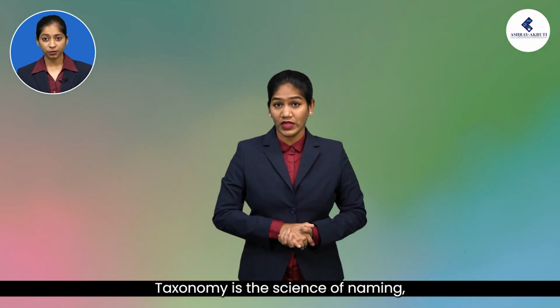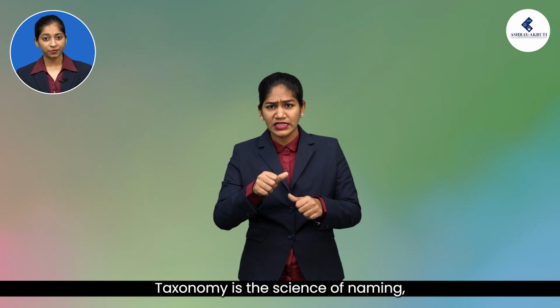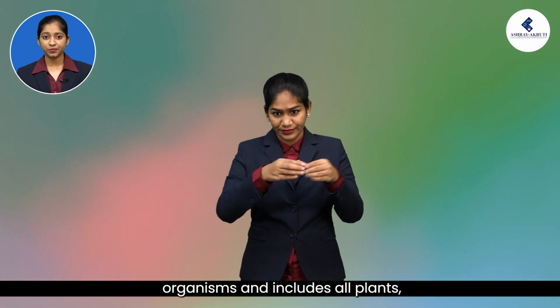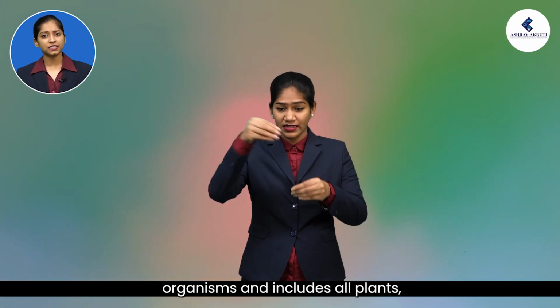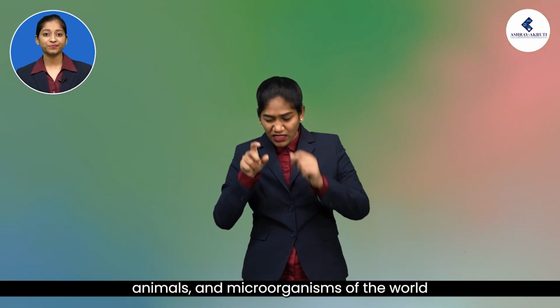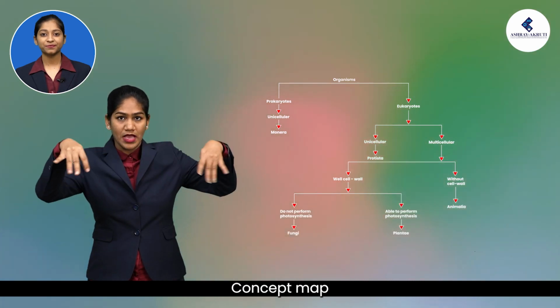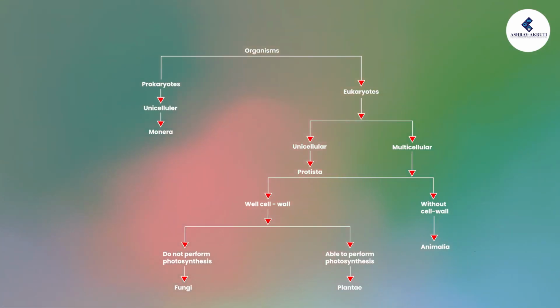Taxonomy. Taxonomy is the science of naming, describing and classifying organisms and includes all plants, animals and microorganisms of the world. Concept map. The hierarchy of classification. Groups.